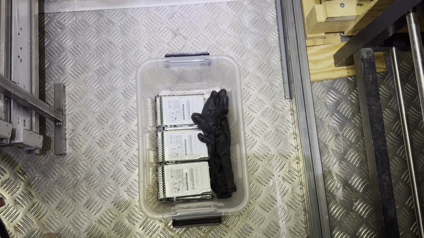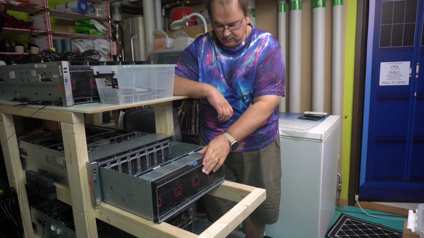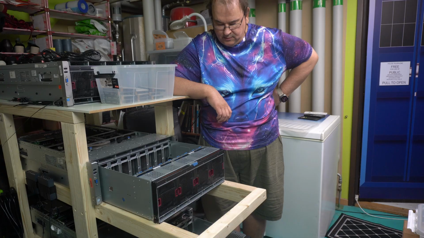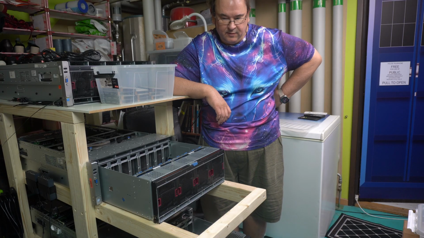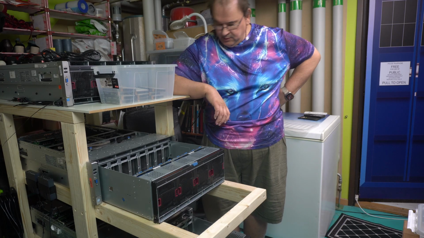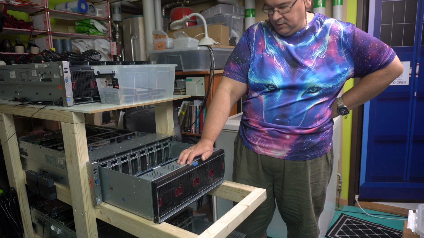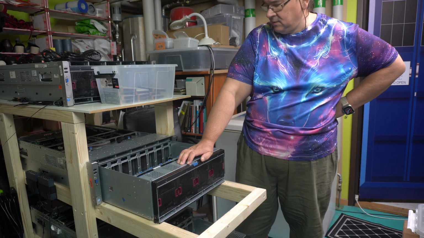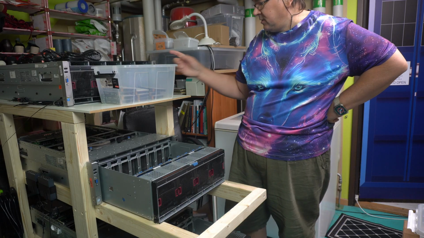Alright, so that's done. So, what do I need the discs for, you may ask, and that's to go into the upgrading to DL380 Generation 9 servers. Each of these units takes 10 discs, and I have two Generation 9s. I actually have a Generation 8 also.